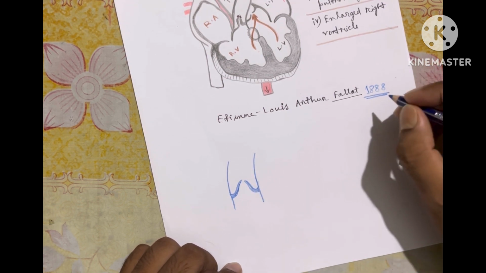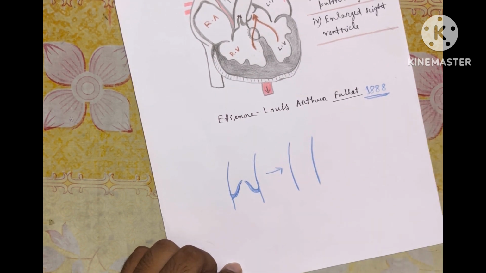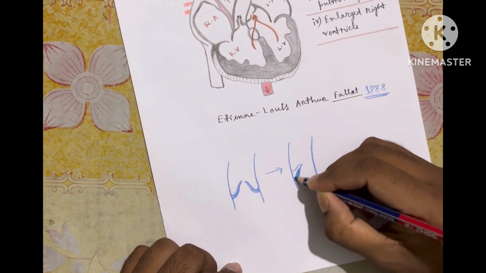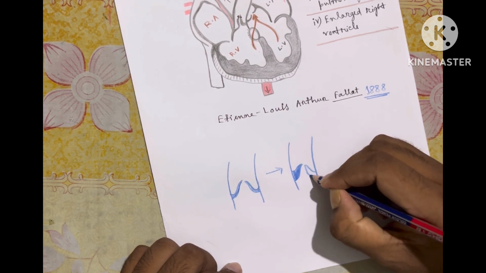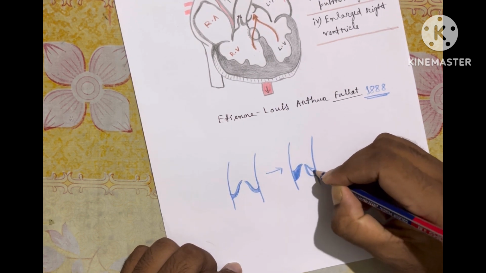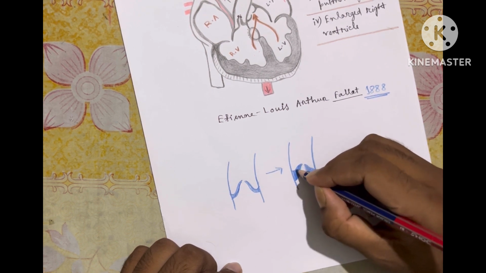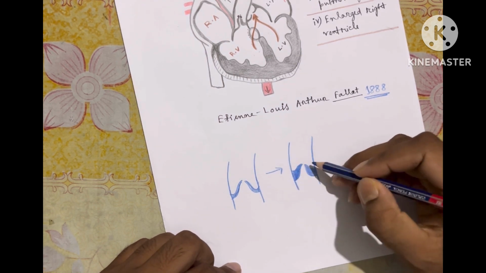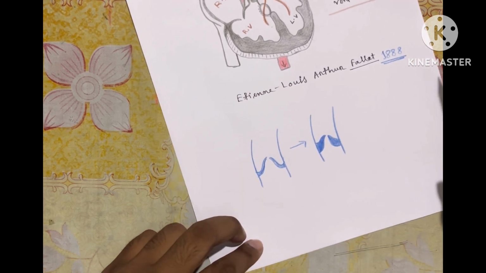Stenosed pulmonary valve means now the pulmonary valve will become like this. Because of their thickness, they lose their flexibility.